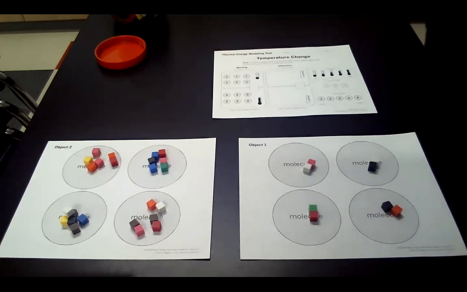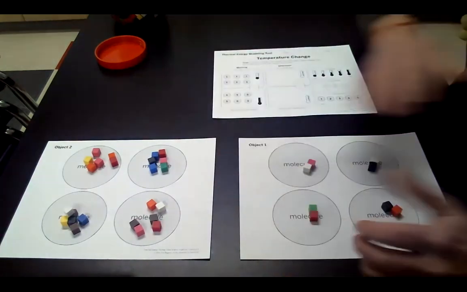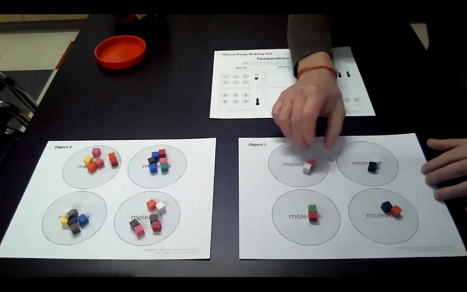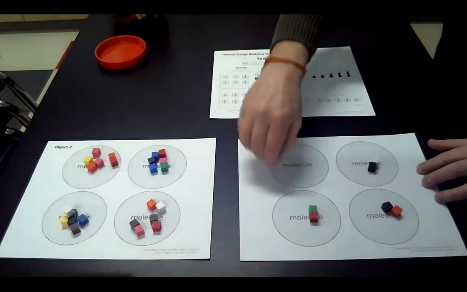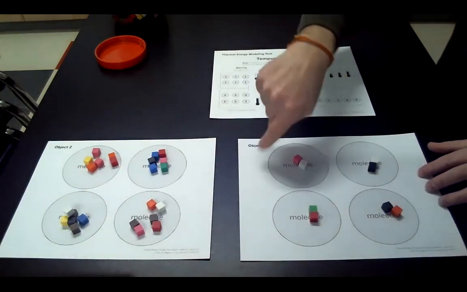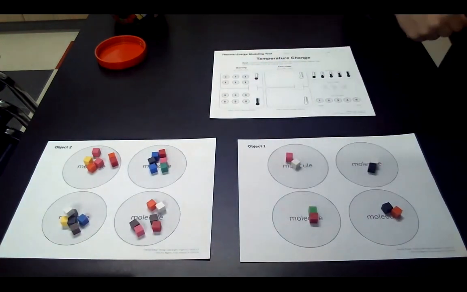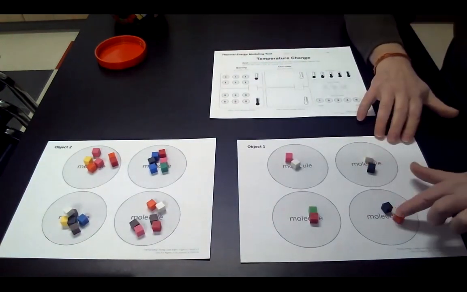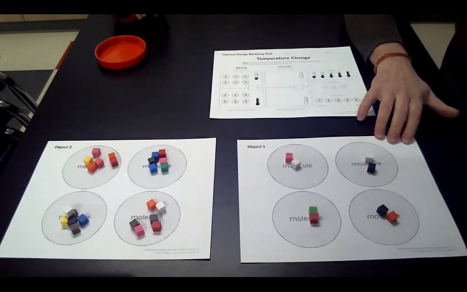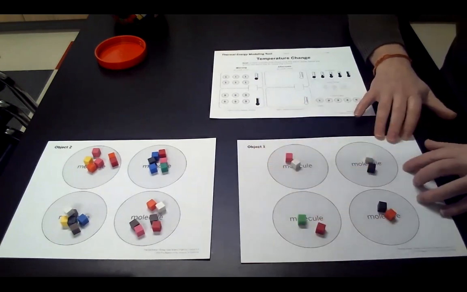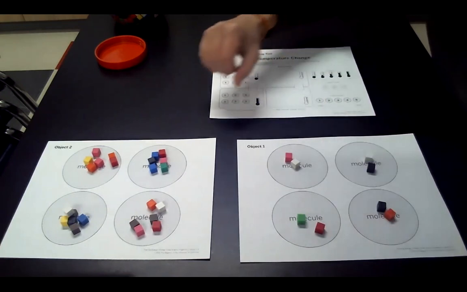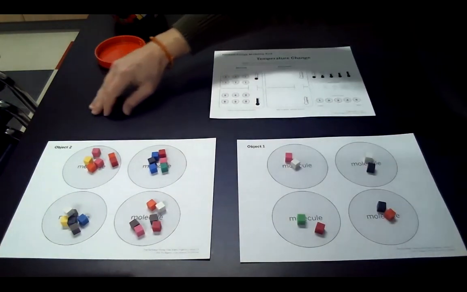Okay, so I'm back at the demonstration table, and you can see that object one has little energy bits of energy. Remember, these are not the molecules. The molecules are the circles, okay? So this molecule has a little bit of energy. This molecule has 2 little units of energy. Each one is at equilibrium with its neighbor. Now, this object is made up of 4 molecules, and here's another object, object number 2.